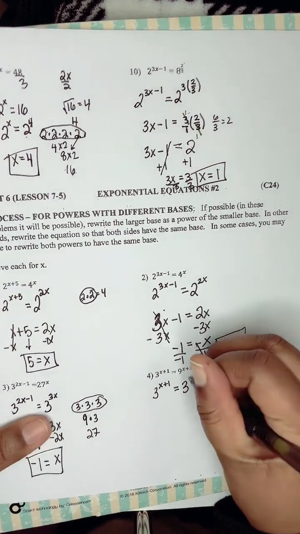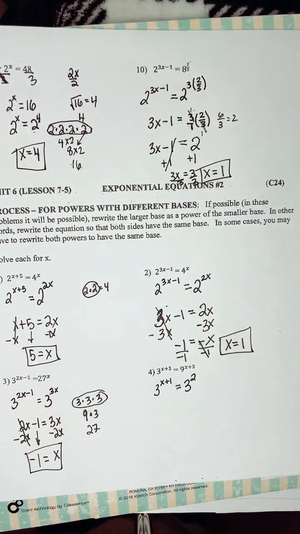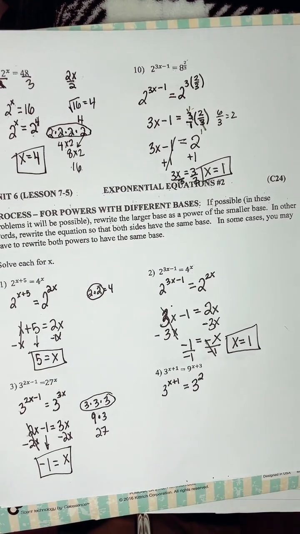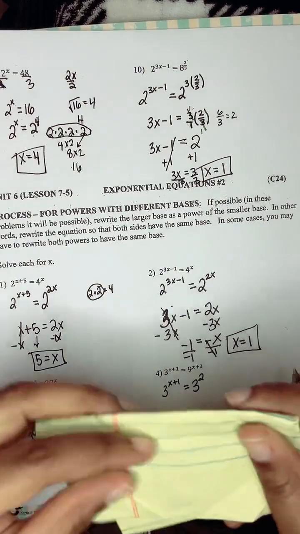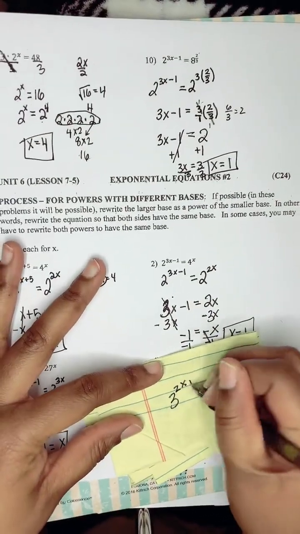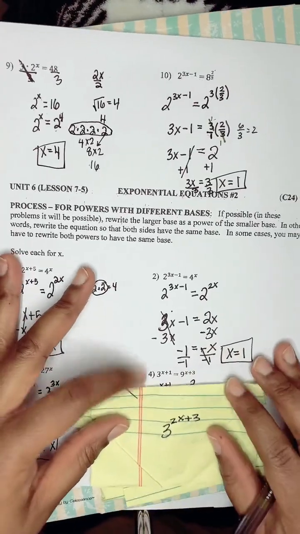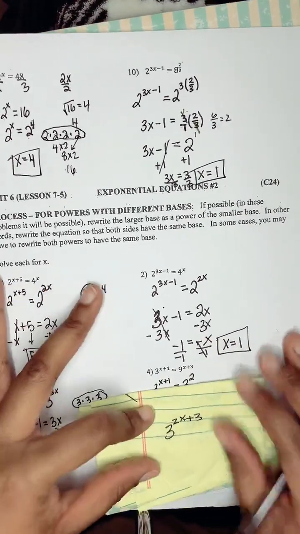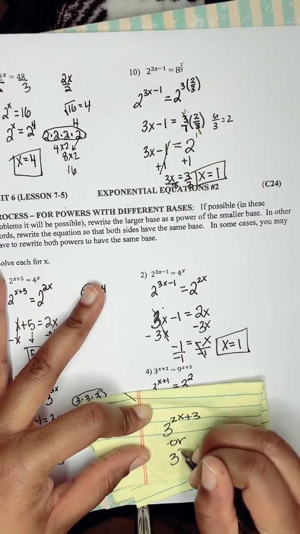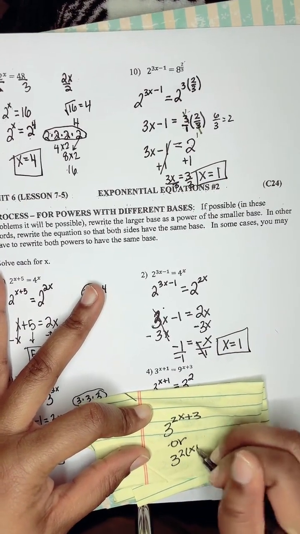Yes. 2. Now, what do I write? Okay, this is a question. Can I write this like this? 3 to the 2, x plus 3. Can I write that like that? Or do I have to write it as 3 to parenthesis x plus 3?